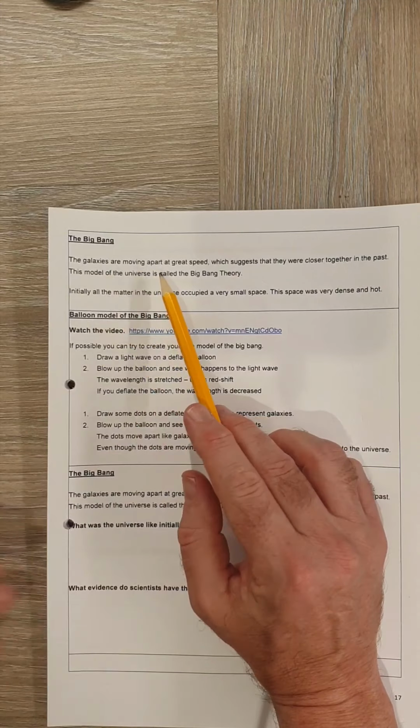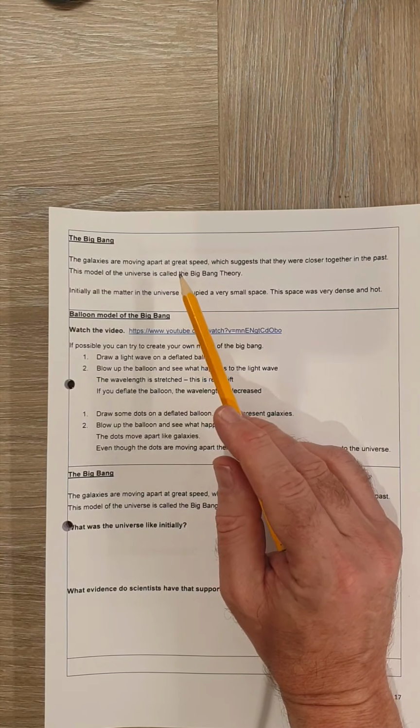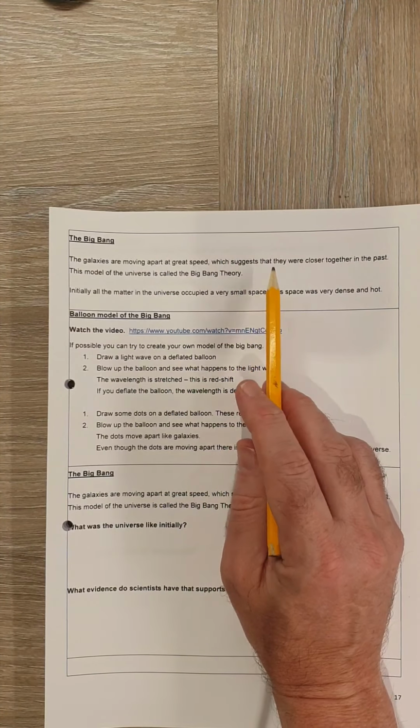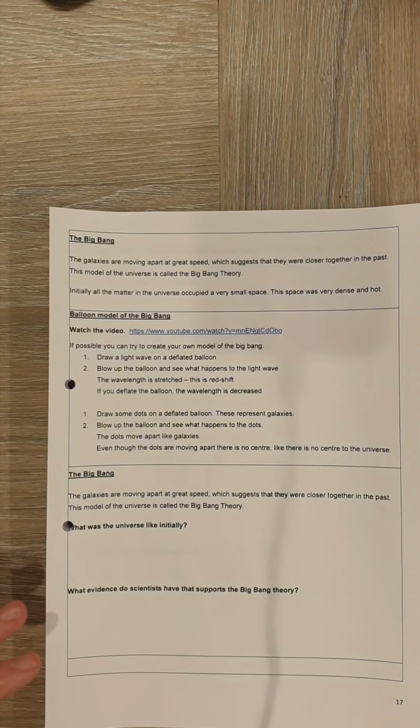However, because the galaxies are moving away from each other at a great speed, this suggests that they were closer together in the past. And this model of the universe is called the Big Bang theory. It suggests that all the matter of the universe was originally in a very small space, and this space was very dense because all the material was there, and it was very hot.